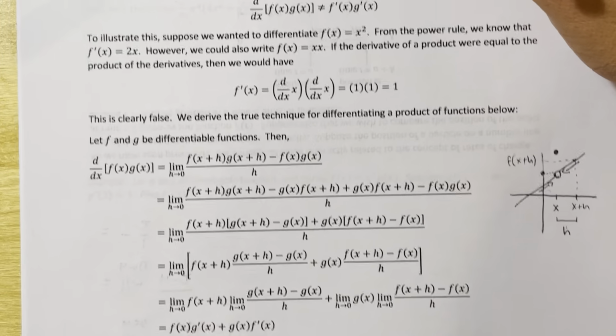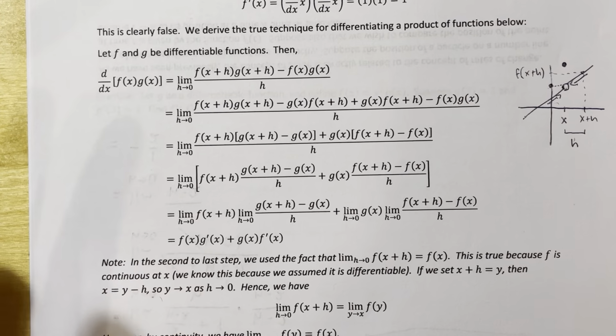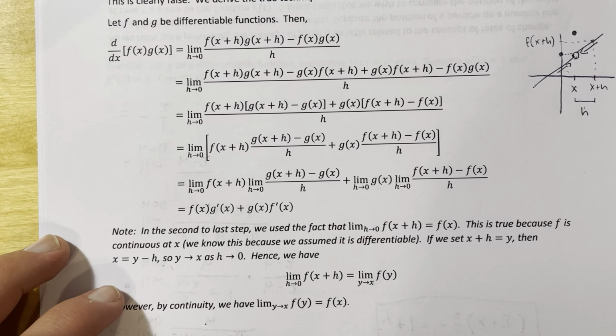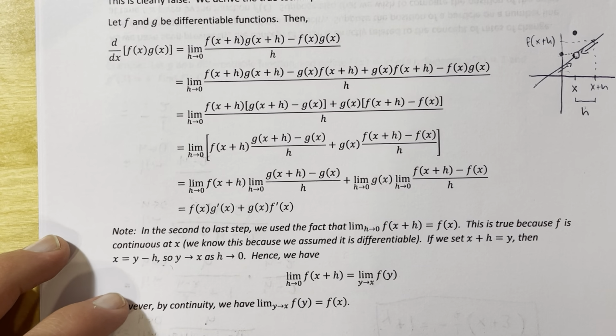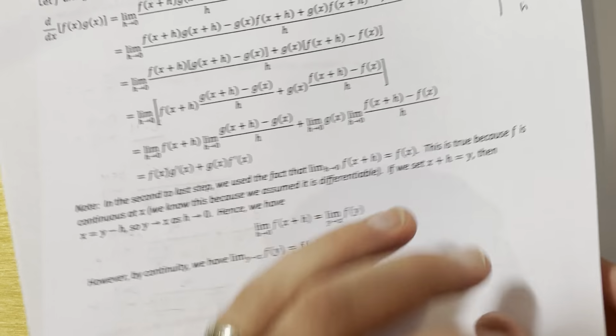Your book walks through a different proof of the product rule using a nice visual, using rectangles. And I encourage you to read that one too. Go to your book in section 3.2 and look at the way that it proves it, because it's a really good perspective to have. I just wanted to offer something different, something using the definition of the derivative as we've seen it so far. Okay?